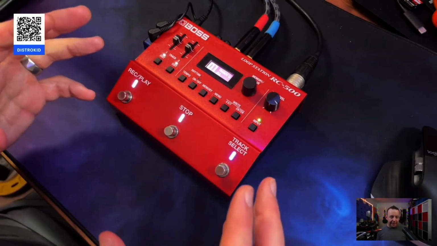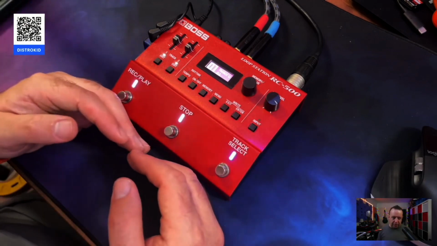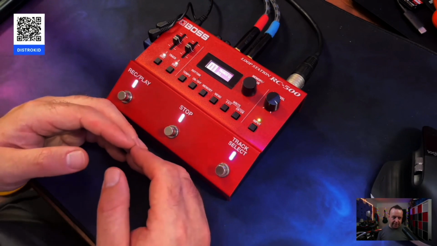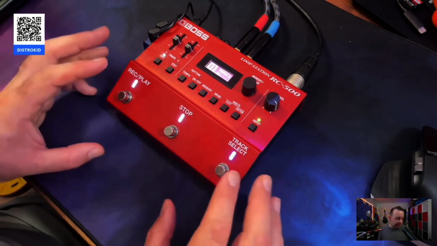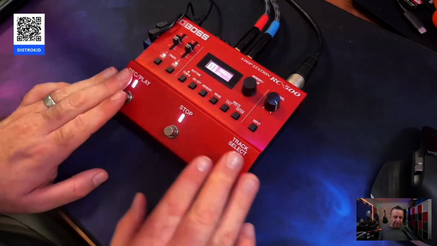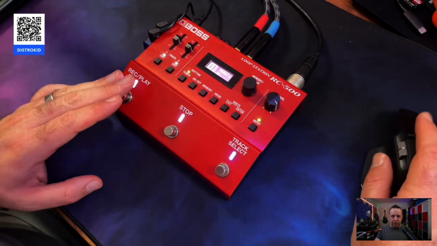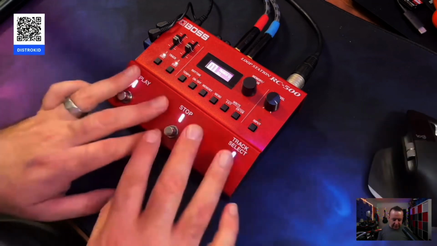This is really handy, as I say, and you don't need any other additional pedals to say, oh, I want to stop both tracks together, or I want to start both tracks together. There is a dedicated stop-start on the RC-500 that you can change these pedals. And in fact, you can change these pedals to do anything you want to. So it depends on what you want to do, but you can actually change these how you like.